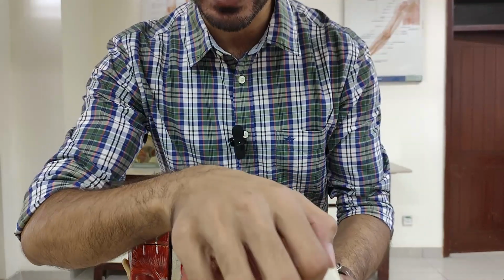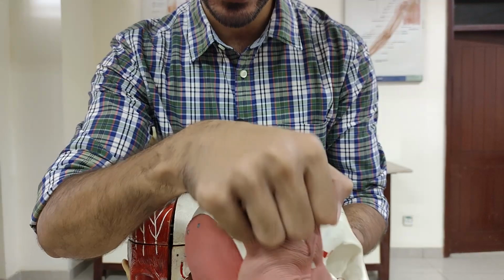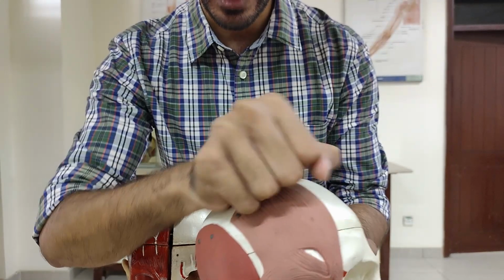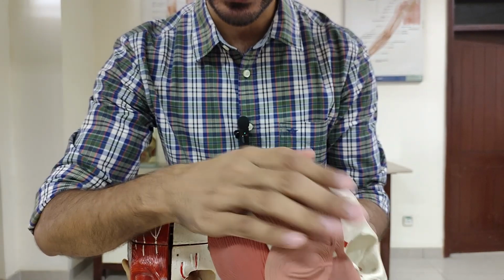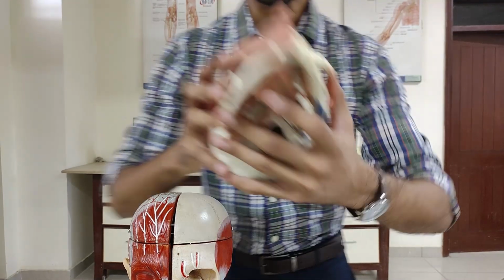So in this case, this muscle is going to contract and this is going to pull your forehead upwards. That means that this muscle is going to work when you're supposed to do this. So the wrinkling on the forehead is being caused by the frontalis muscle.